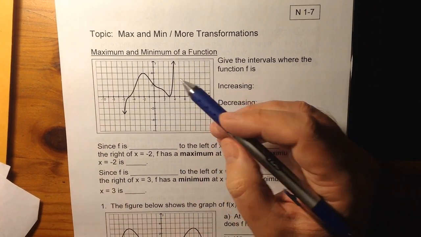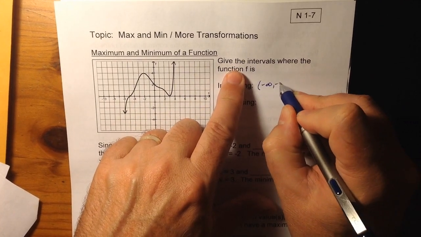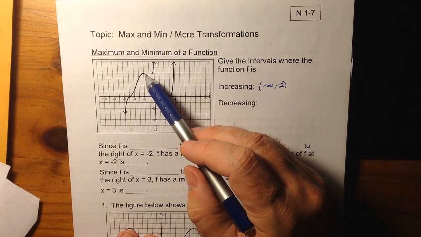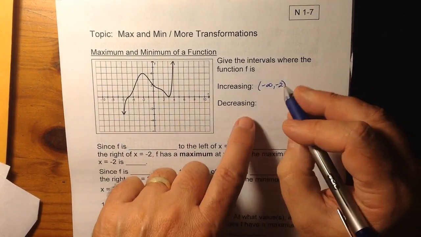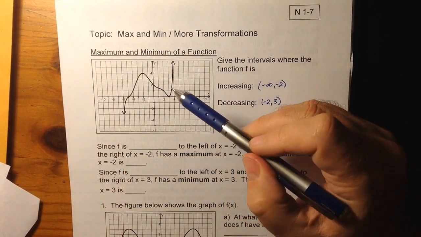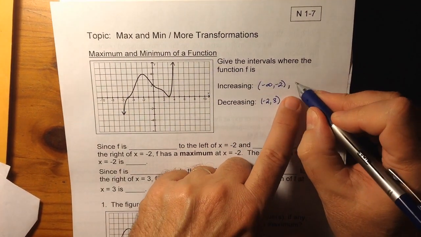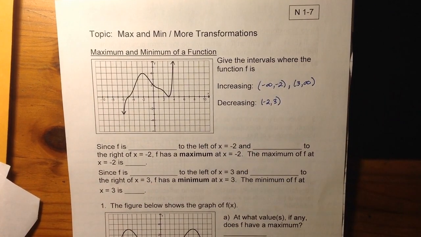Remember, always for intervals, we're giving x values. So from negative infinity to -2, it's increasing, and then it decreases. Starting at -2, decreases until it gets down here, and that happens at 3. So decreasing from -2 to +3, and then to the right of 3, it's back increasing again. So from 3, and then it goes on to infinity, it keeps increasing.